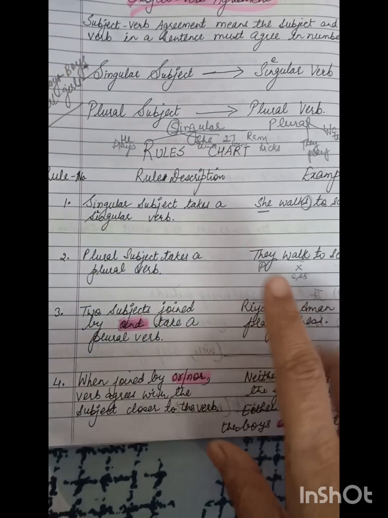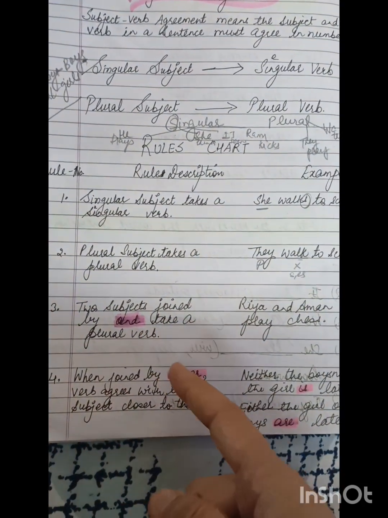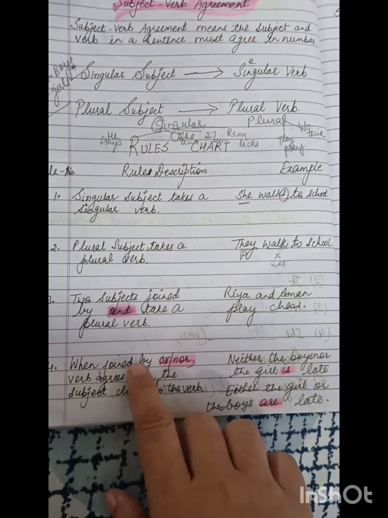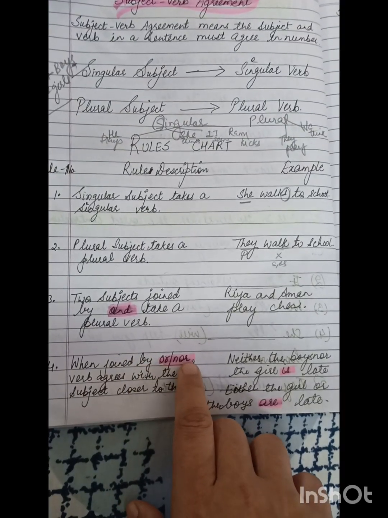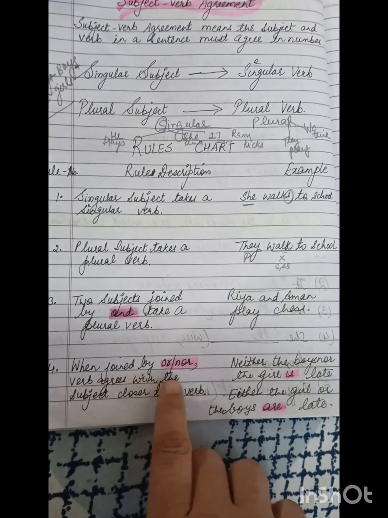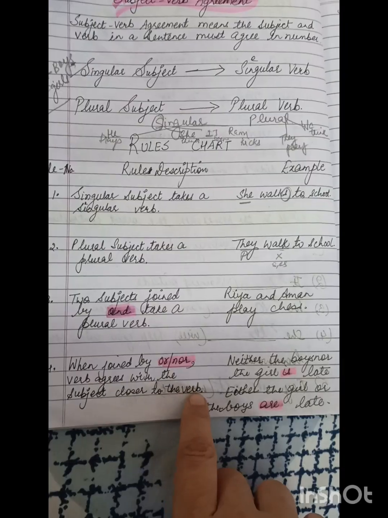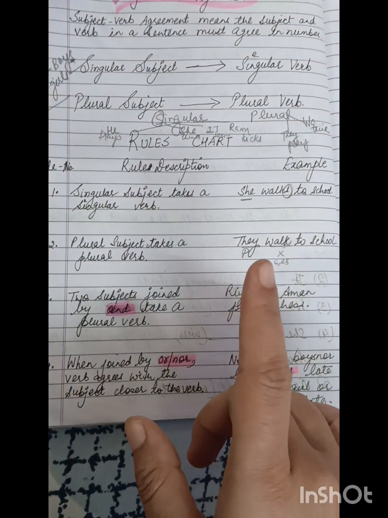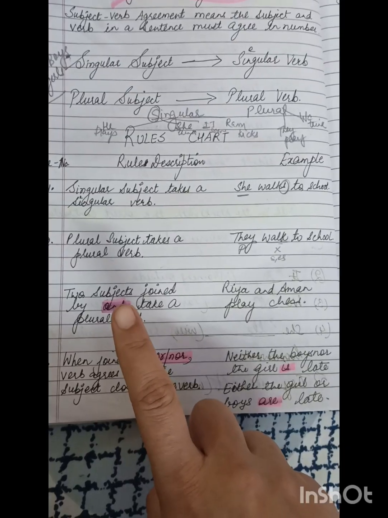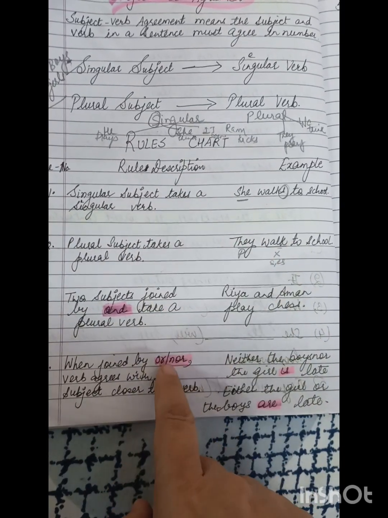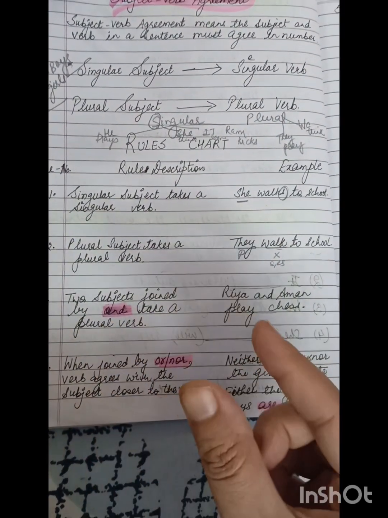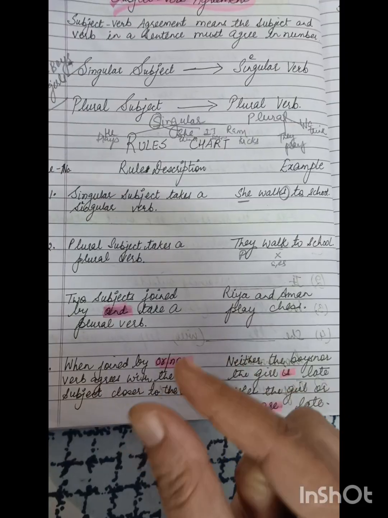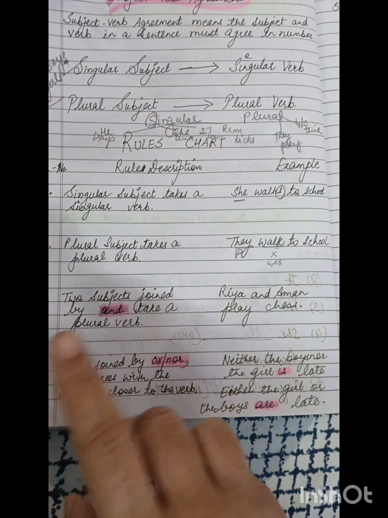play chess. This is the third rule. Now let's come back to the fourth rule. When joined by or, nor, the verb must agree with the subject closer to the verb. When you get or, nor in any sentence, you have to observe the closest verb. Whichever verb comes closer, you have to use the verb according to that.